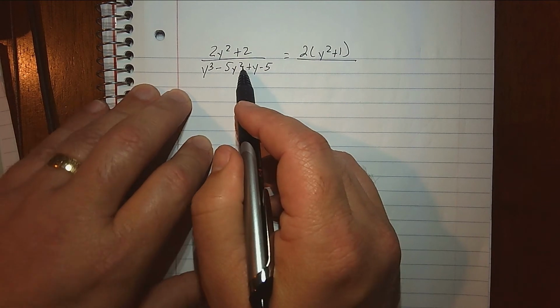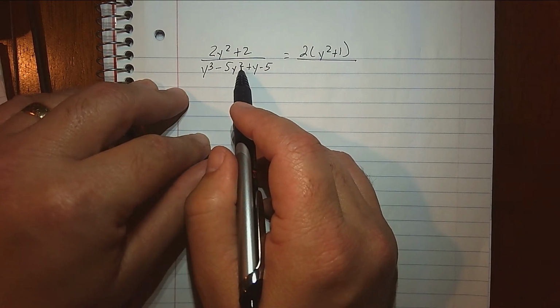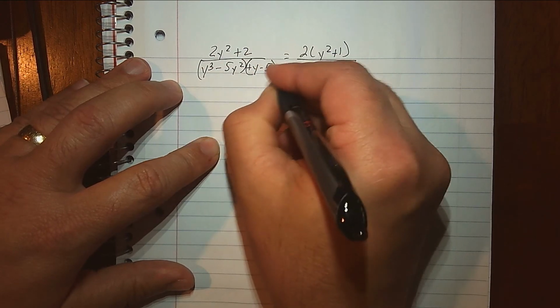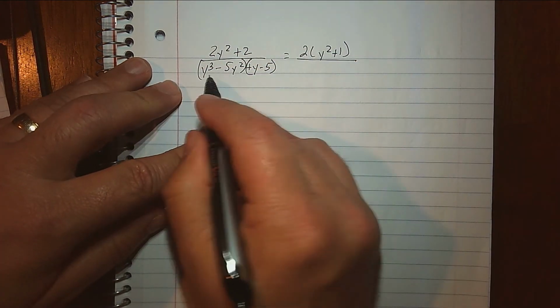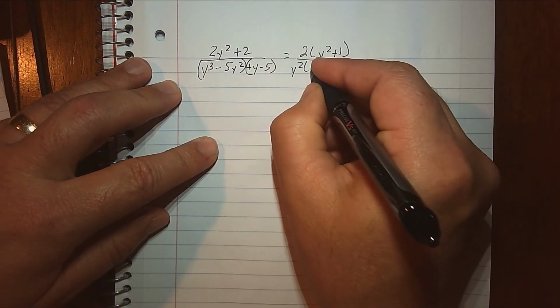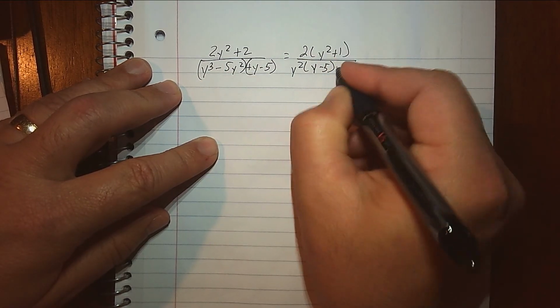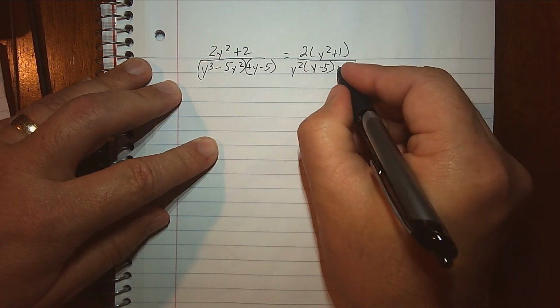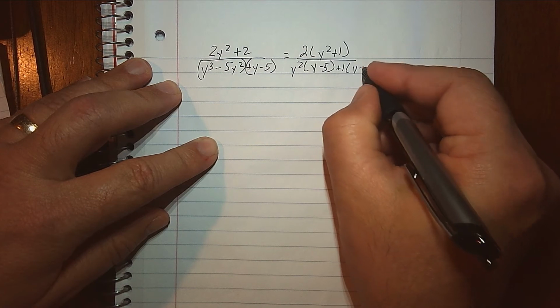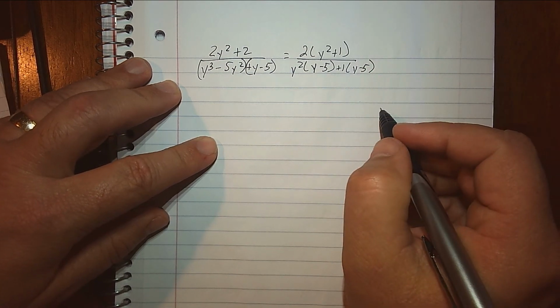In the bottom, I'm going to have to factor by grouping. So I group these two, and obviously I can pull y squared out of this one. So I end up with y minus 5. And I can't pull anything out of this one, so I put a 1 as a placeholder and y minus 5.